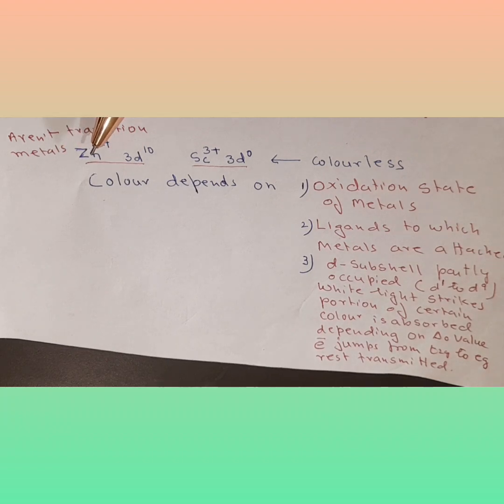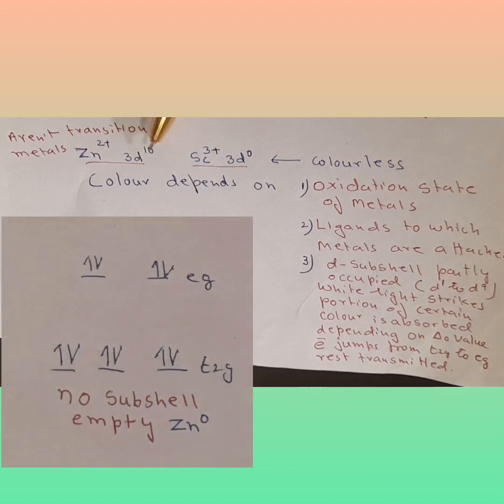In case of zinc complexes, the Zn2+ complex, if I take the Zn0 configuration, it would be argon 4s2 3d10. To form Zn2+, it has to give out the 4s2 electrons. So what is left is argon and 3d10 as the configuration.